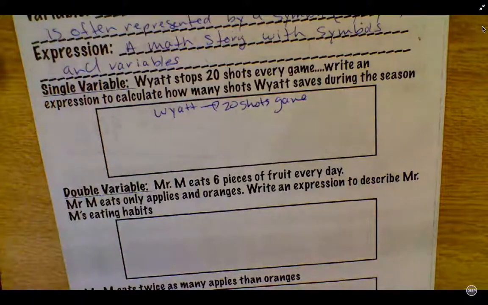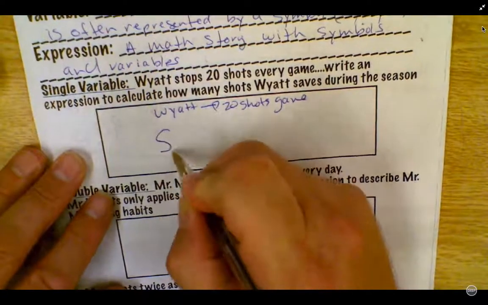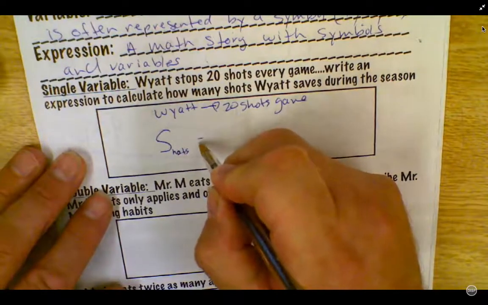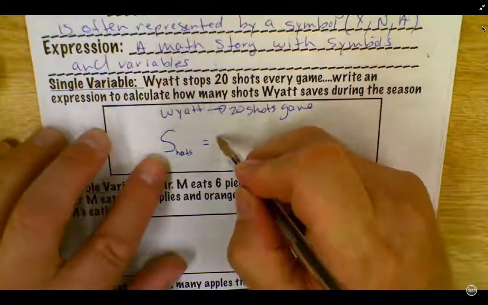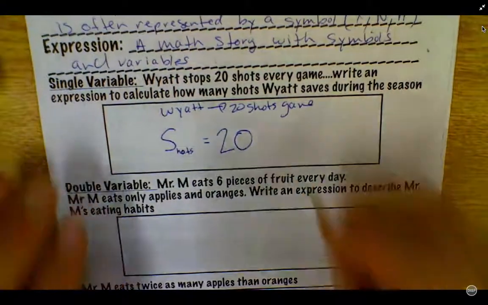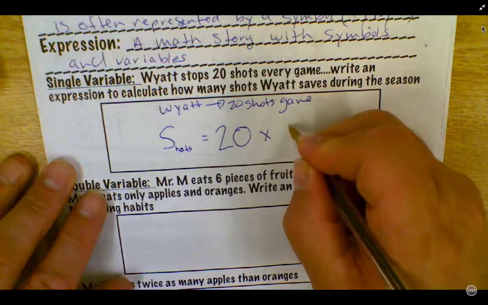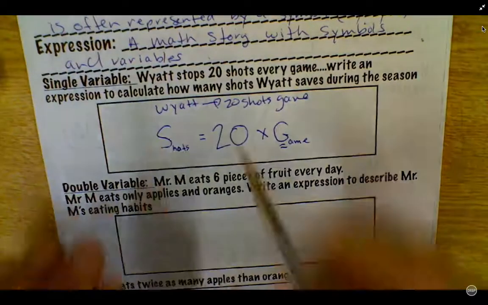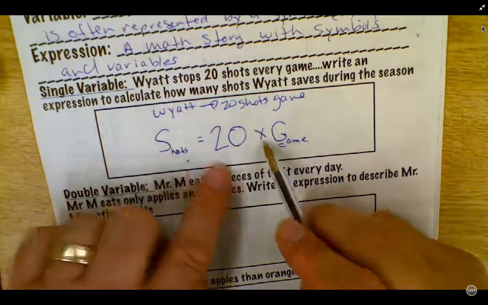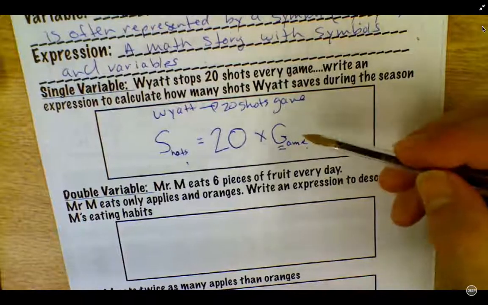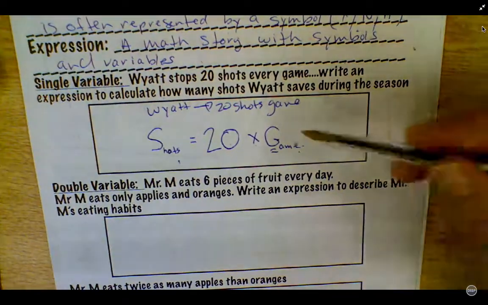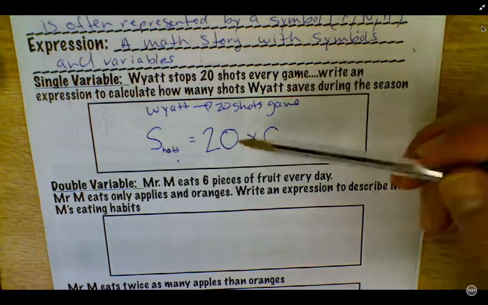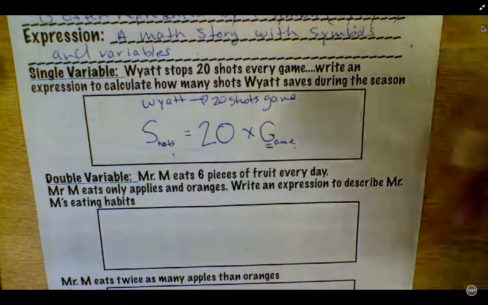So let's use the letter S, and that really means how many shots altogether. And then let's say that the shots is 20 per game, but I don't know how many games there are. So I'm going to use the variable G to represent the games. Okay, so the shots altogether is 20 times the number of games he has. This number of games is kind of a variable. It'll change. If it's only one game, then you're okay because it'll be 20. If it's 10 games, it's 200, and et cetera, et cetera.